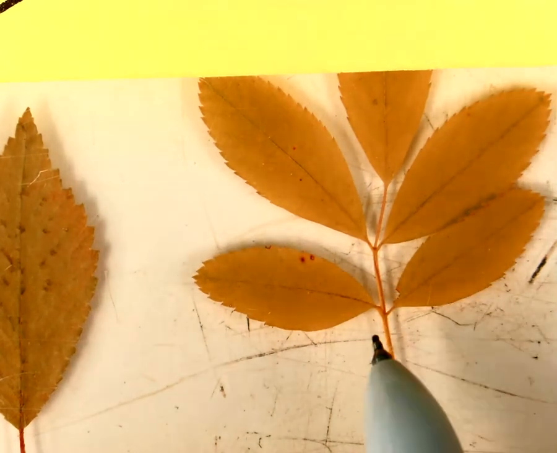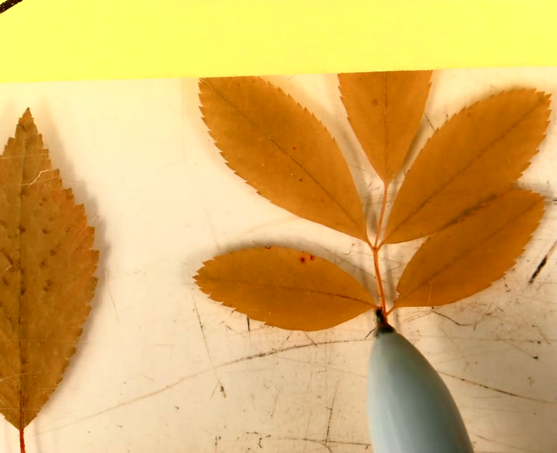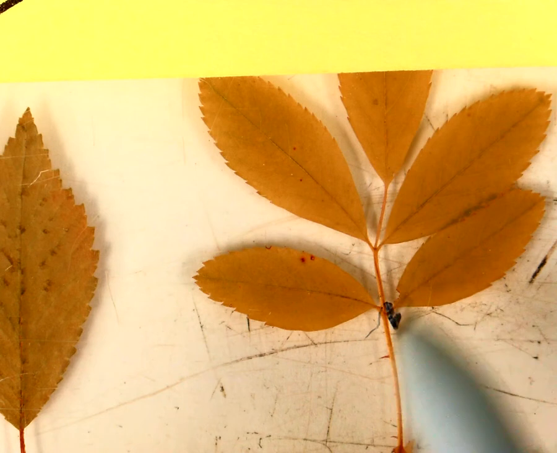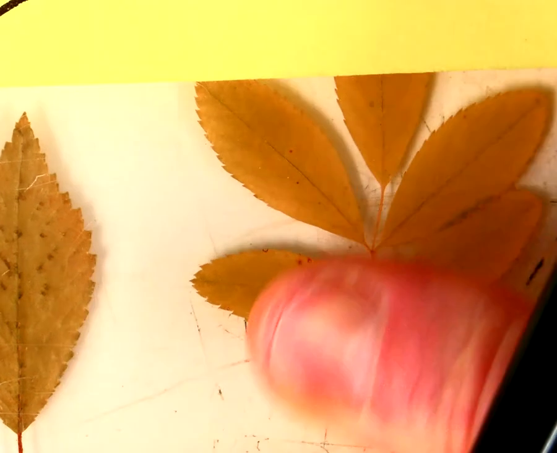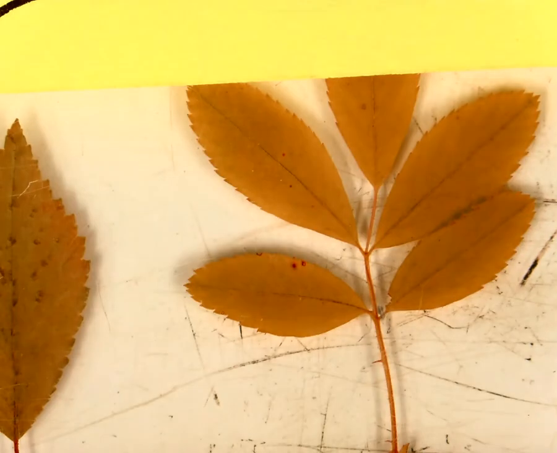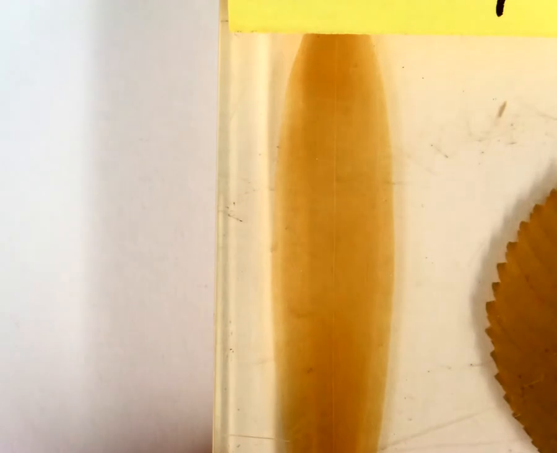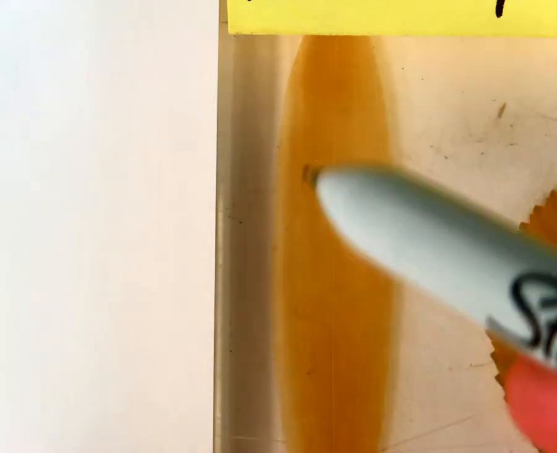Let me do it this way. Tiny connection there, and there. We'll try to clean up our mounts here. Another example here in the labs: again, monocot, simple, parallel lines.